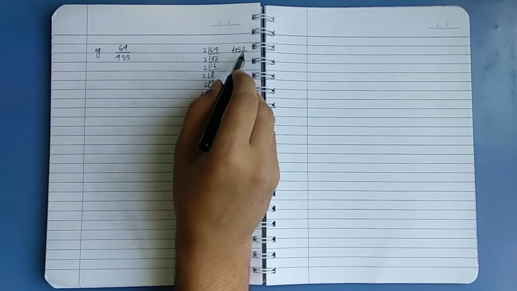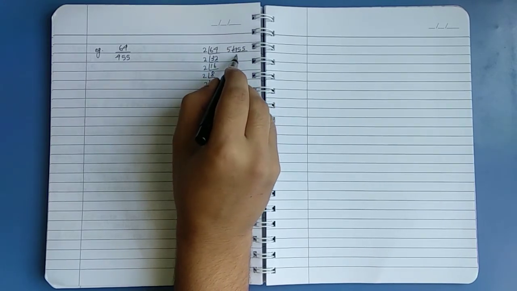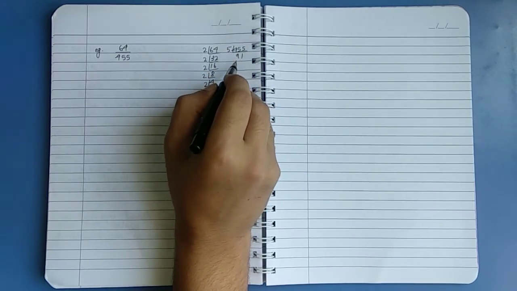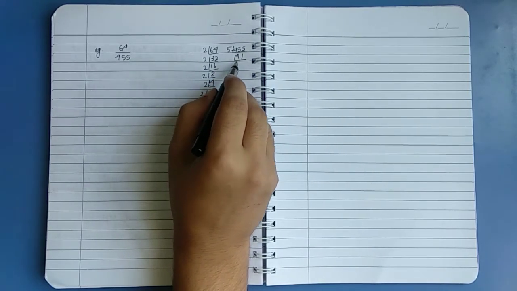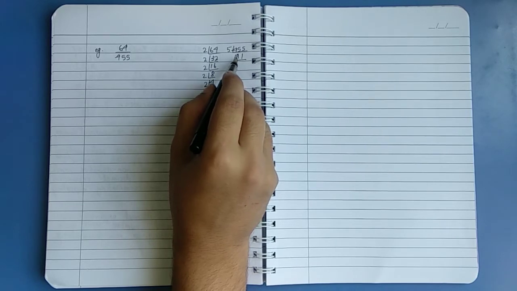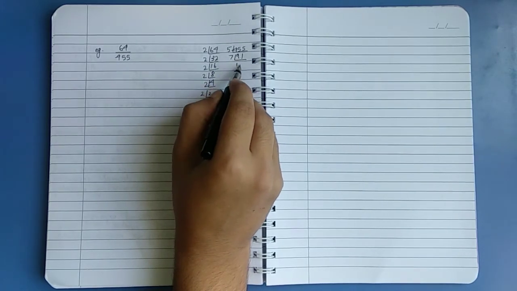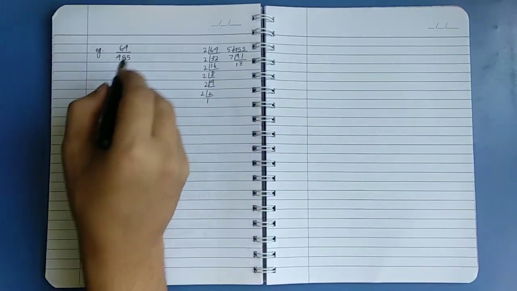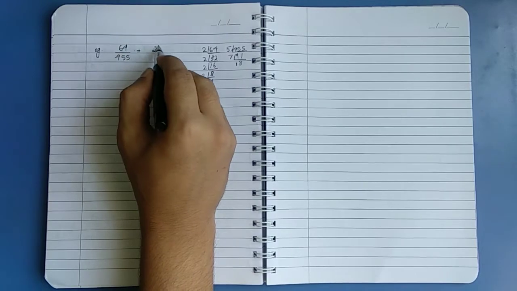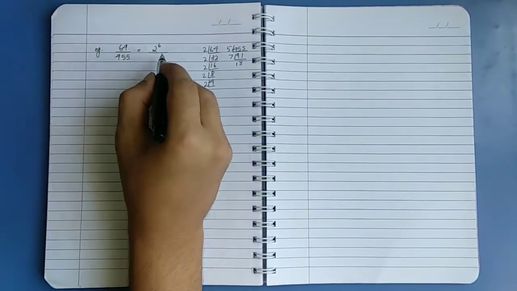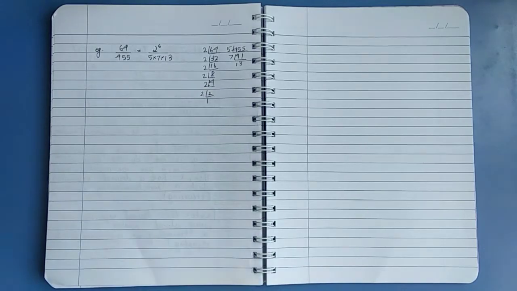Next we check by 5, and it goes by 5 because the last digit is 5. Next we check by 7, and 7 times 13 is 91. So 455 is 5 into 7 into 13.